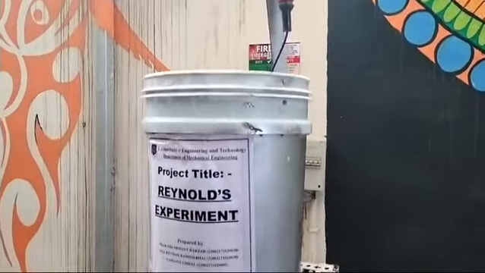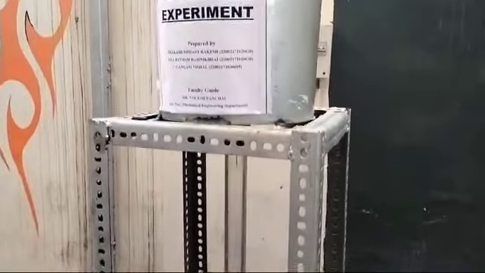Have you ever wondered how the transition between laminar, transitional, and turbulent flow is identified? Let us know. Here we work on the experiment entitled the study of frictional loss in pipes using Reynolds.